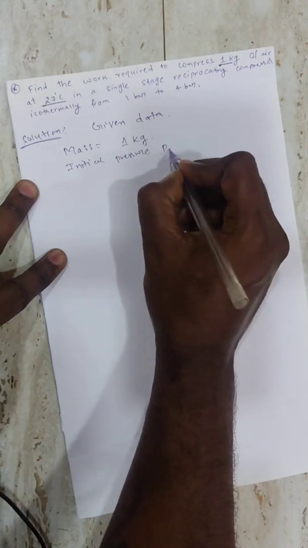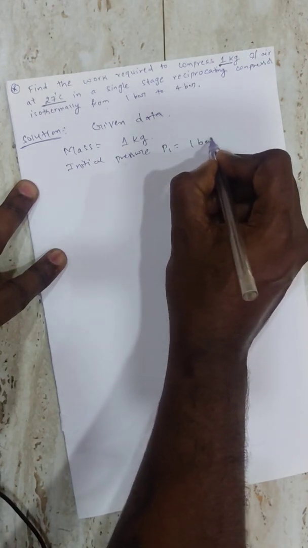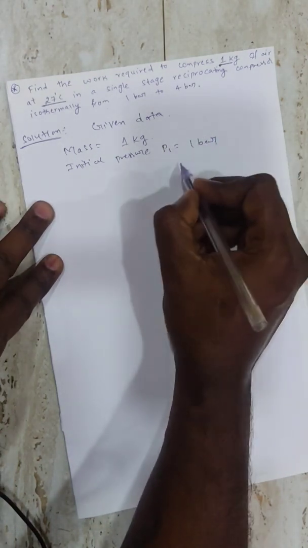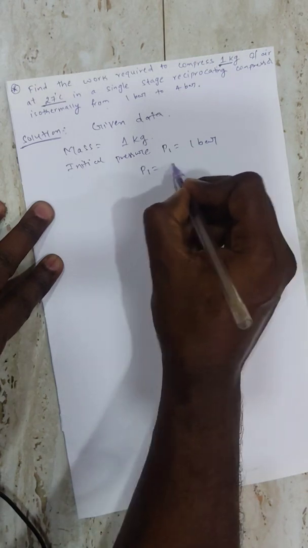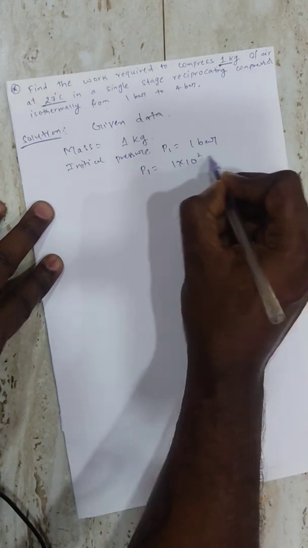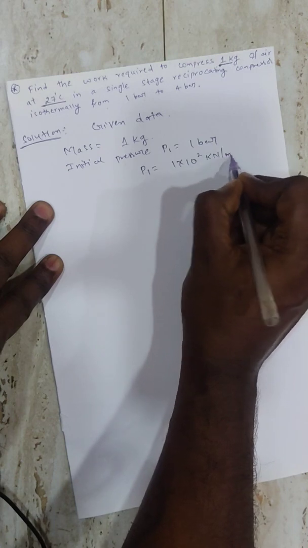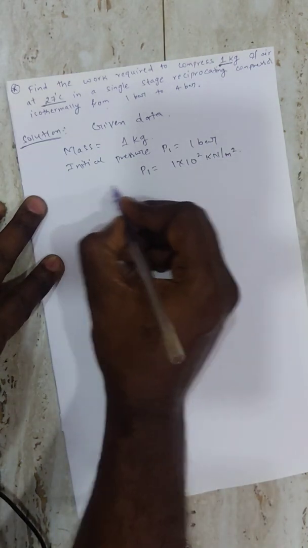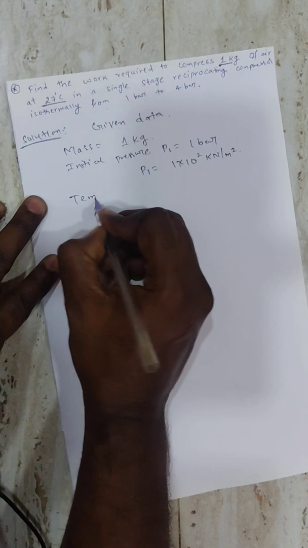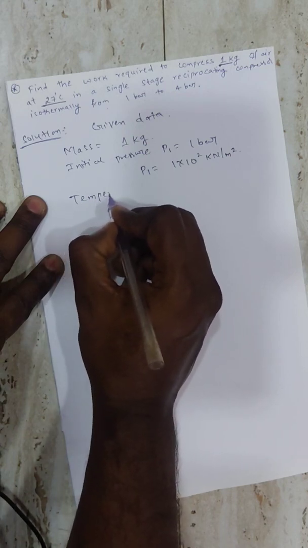Initial pressure P1 is equal to how much? 1 bar. P1 is equal to 1 bar. If we convert this, P1 is equal to 1 into 10 square kilonewton per meter square, and he has given the temperature.